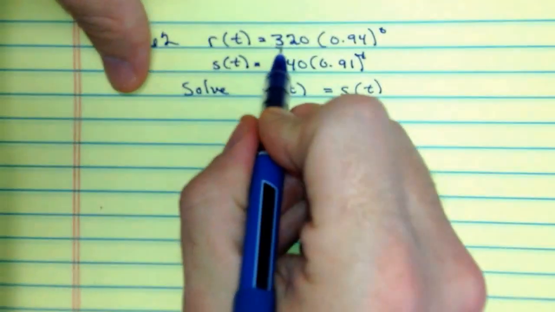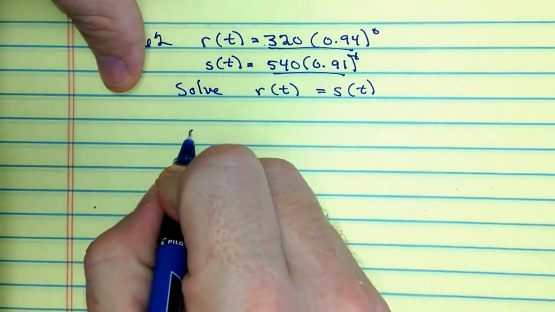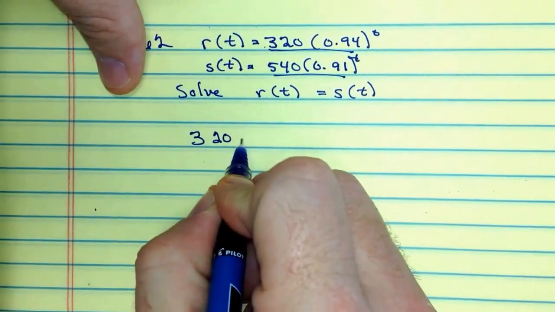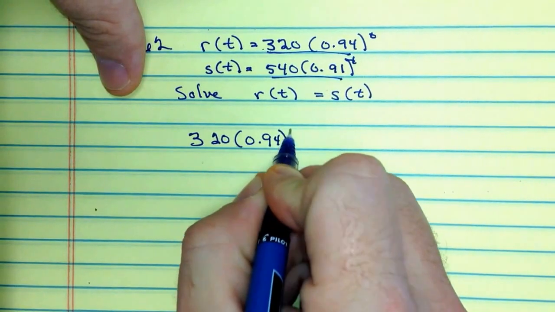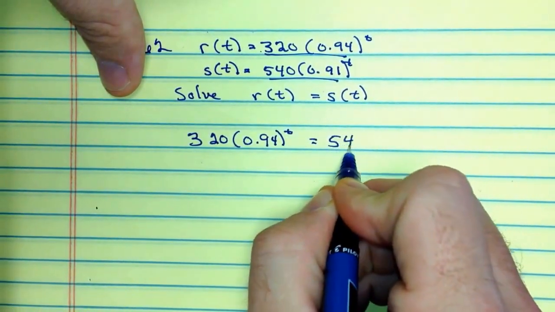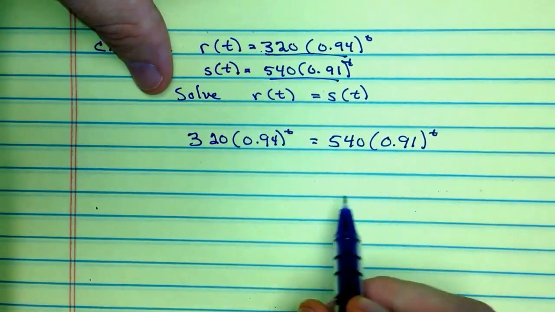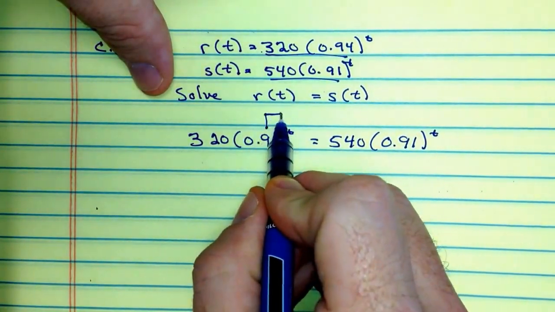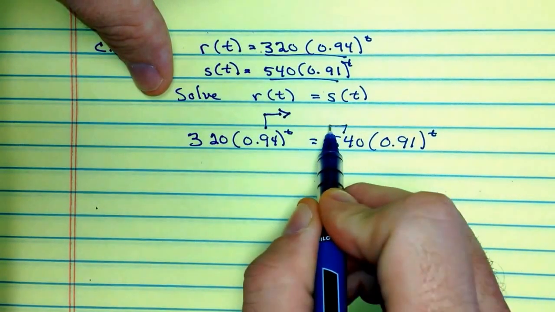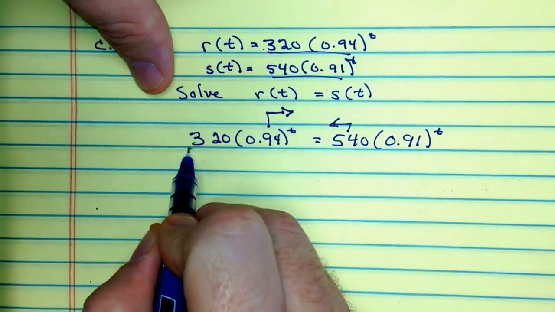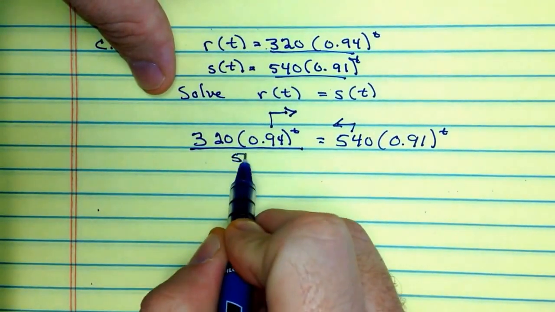First you set the right hand sides equal to one another: 320 times 0.94 to the T equals 540 times 0.91 to the T. We want to bring the variable terms to each other and the constant terms to each other. So I'm going to start by dividing by 540.